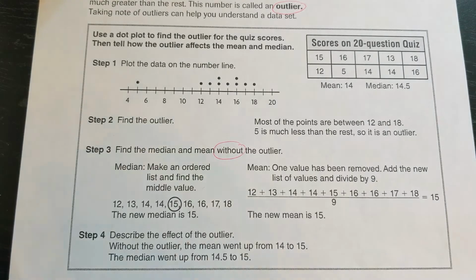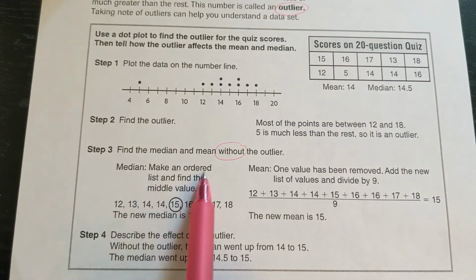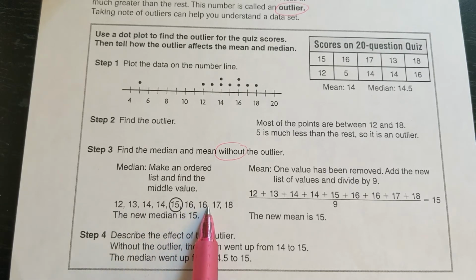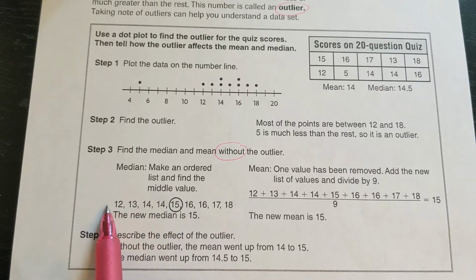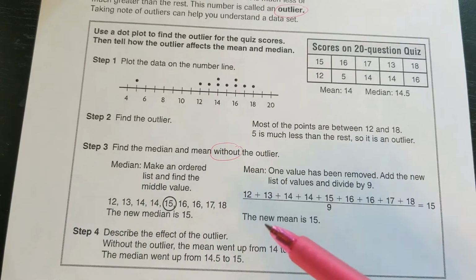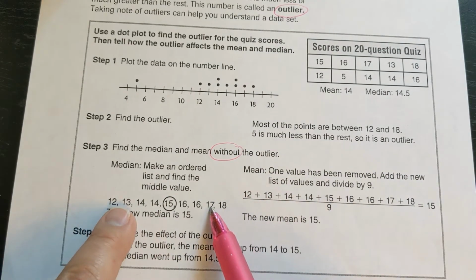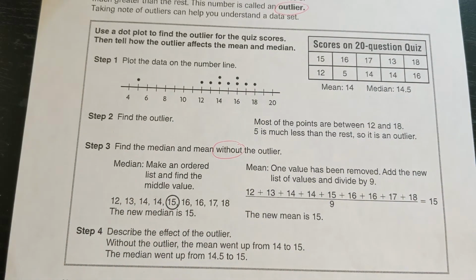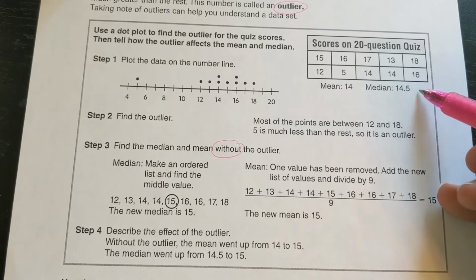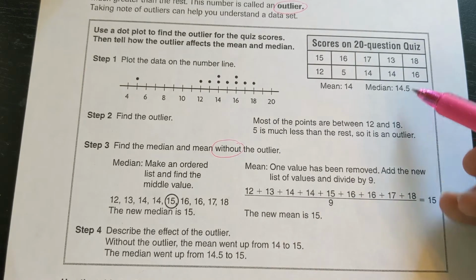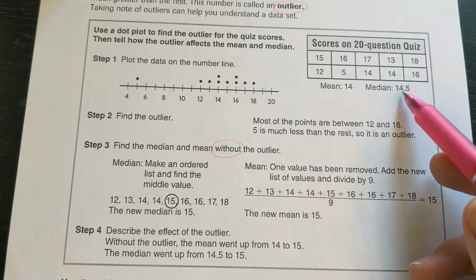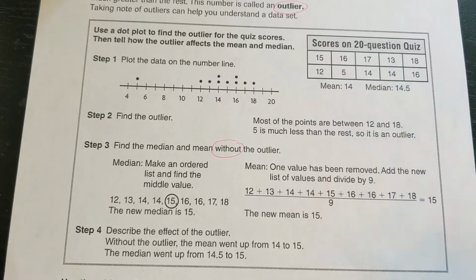All right, so median: make an ordered list of the value points. Now notice they made an ordered list, but they left out the outlier. They left out 5 because it would be right here. But when we do it this way and look for the median, we count 1, 2, 3, 4, and 15 is our median now. Our old median, if you look up here, they had given to us as 14.5. So see, it did make a difference, didn't it? That outlier pulled our median down a little bit. Not a lot, but a little.